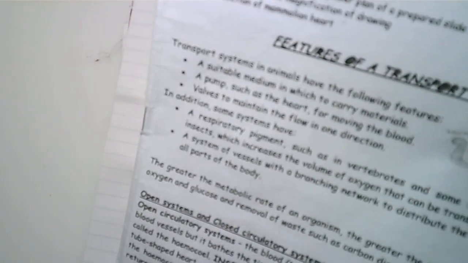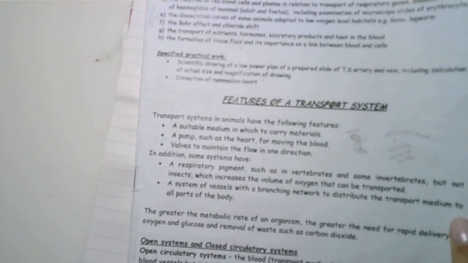Occasionally systems will have a respiratory pigment, like some invertebrates, but not in everything. The purpose of respiratory pigment is that it increases the volume of oxygen that can be transported around the body, so it's just a bit more efficient. And they also need a system of vessels with a branching network to distribute the transport medium to all parts of the body. So if you need something in the muscles, you need vessels to be able to transport it to the muscles.